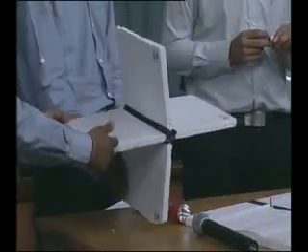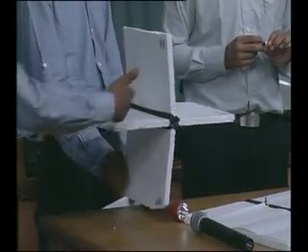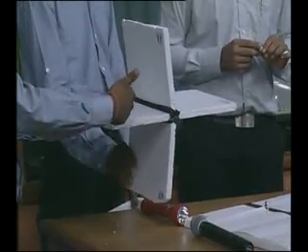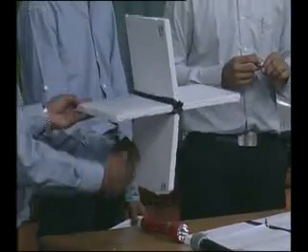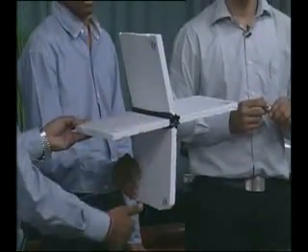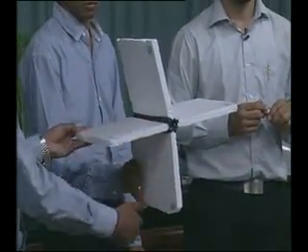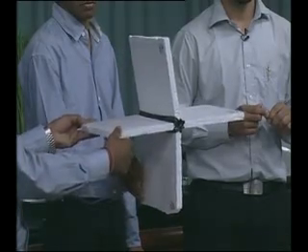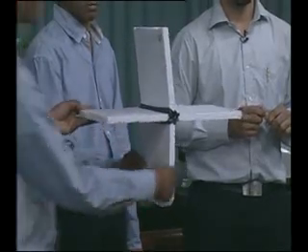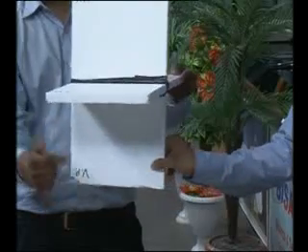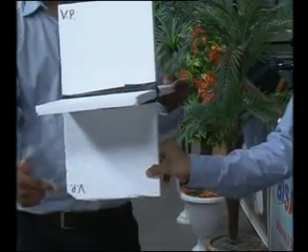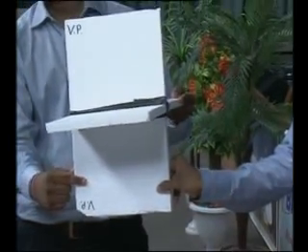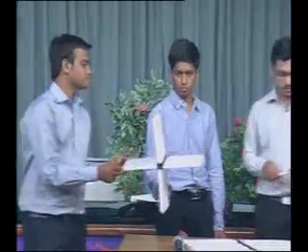If your object lies above HP behind VP, that means that object lies on the second quadrant. If your object lies behind VP below HP, that means that object lies on the third quadrant. And finally, if your object lies below HP and in front of VP, that means that your object lies on the fourth quadrant. Okay, so that was very well put there by Janav.